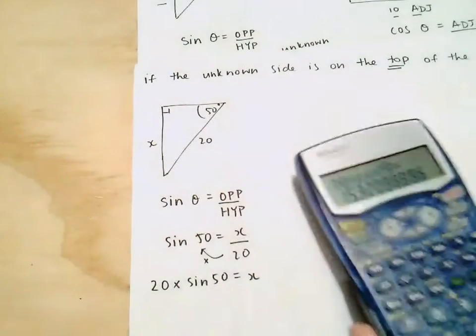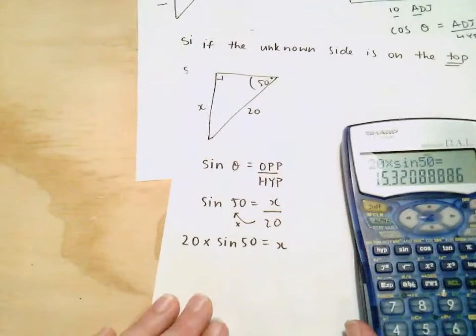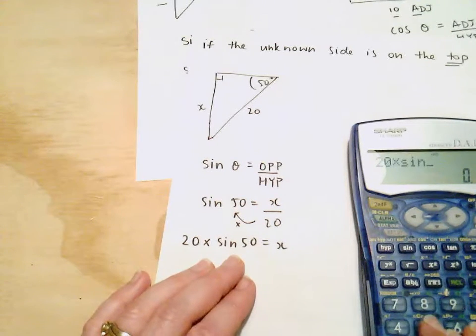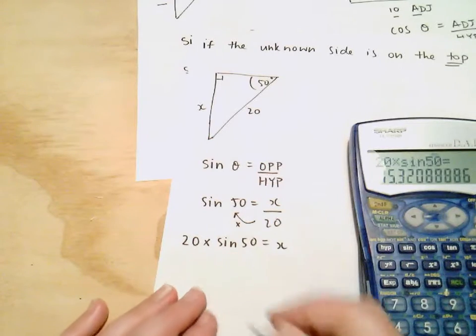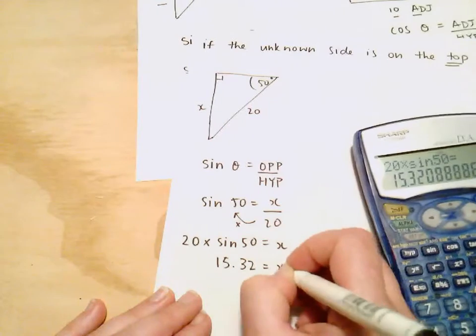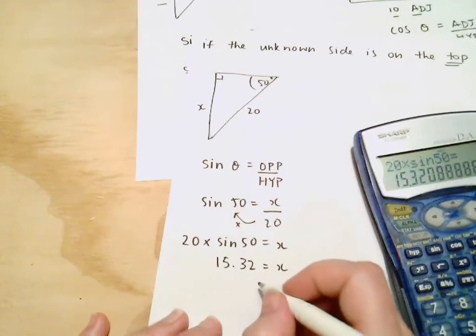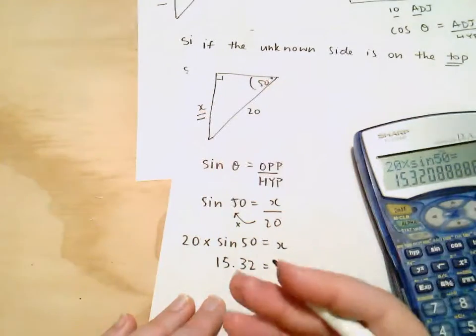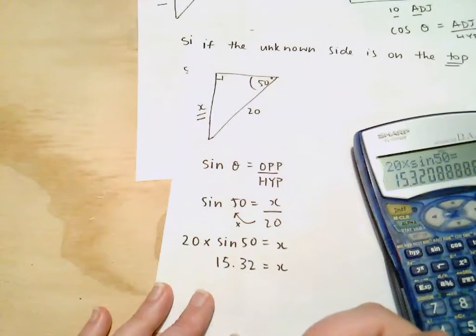So on my calculator I just need to literally type that in. 20 times sine, no need for inverse or anything, just as it is, 50 equals. And it gives me 15.32 equal to x. I don't put it into degrees, minutes and seconds because this is giving me the length of a side, and of course the lengths aren't measured in degrees, minutes and seconds.